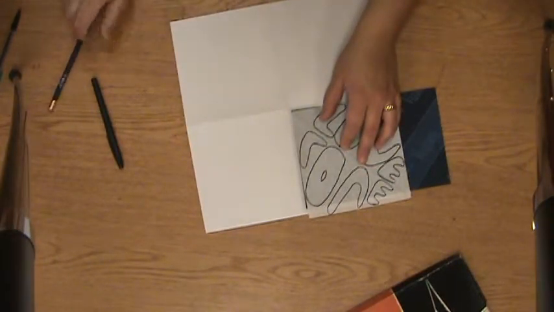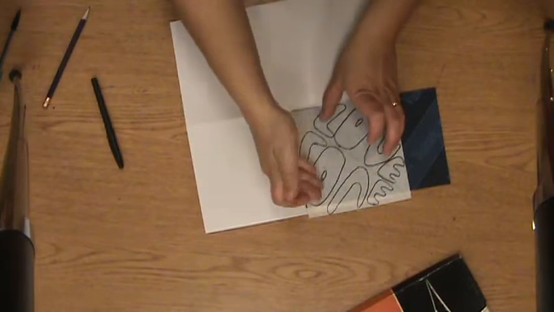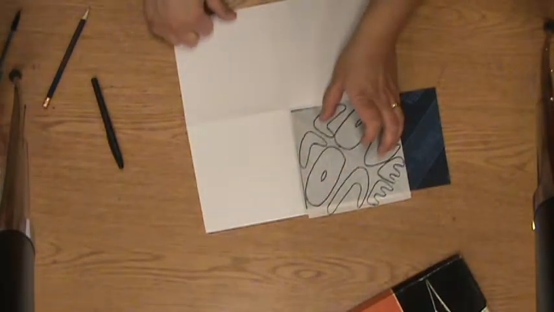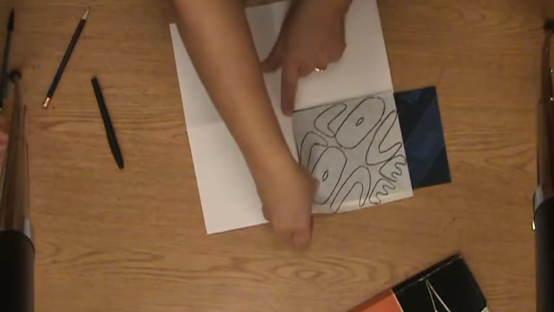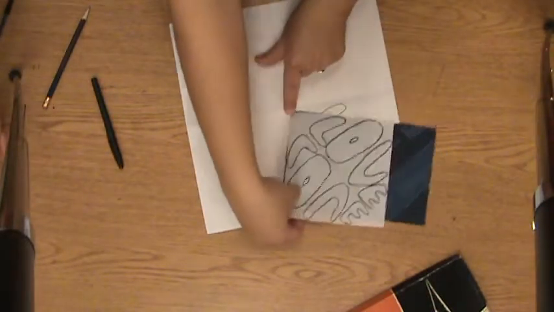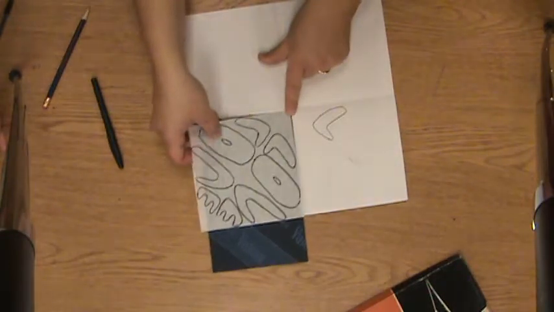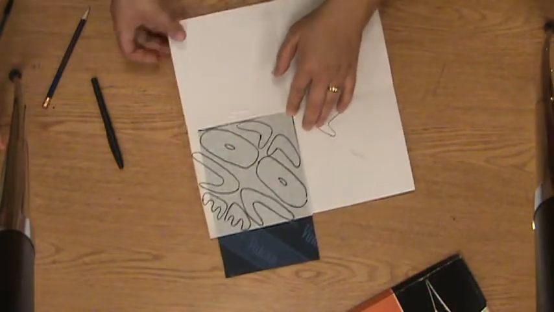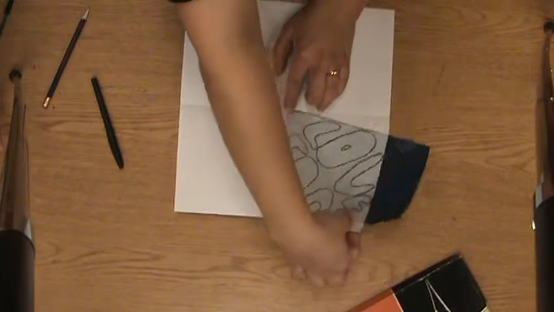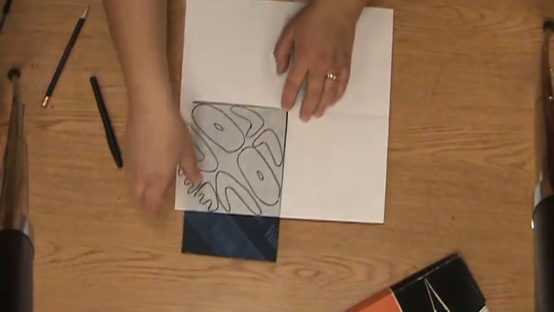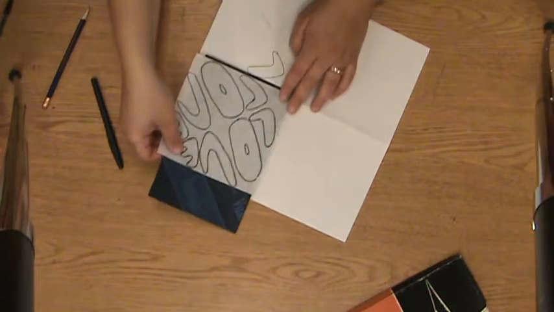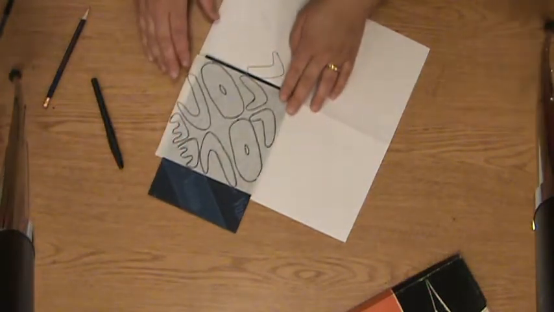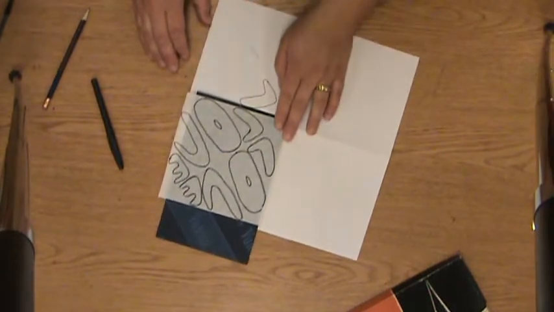Then this is when we're going to get into rotation. So we've done translation. We're going to do rotation. We're not going to do any flipping, okay? We're going to take the whole thing, put our finger in the middle, and rotate it to the next one. When you're done with that one, you rotate it to the next one. When you're done with that one, rotate it to the next one. And that's going to create a radial pattern.